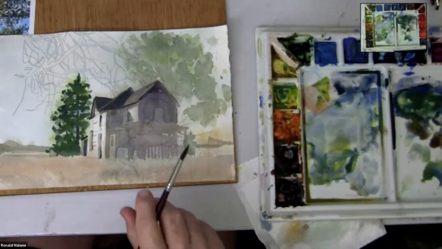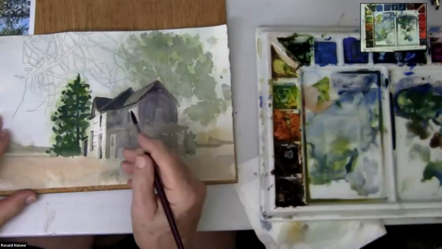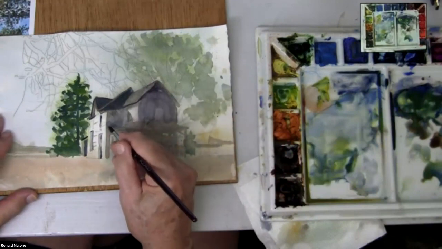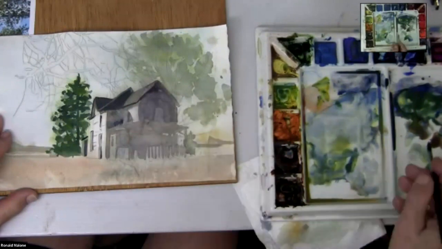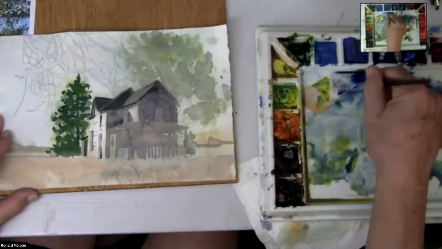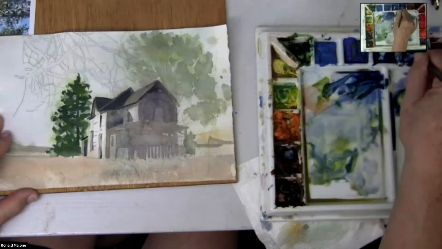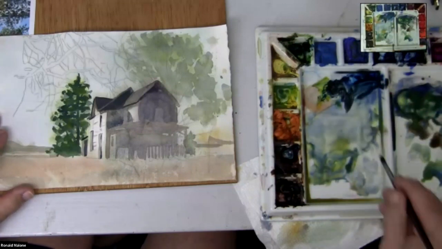All right, I'm trying not to paint details. Hope you guys are having as much fun as I am. Definitely. Good. That's what I like to hear. I knew Patsy would have something to say about fun. She has fun wherever she is.